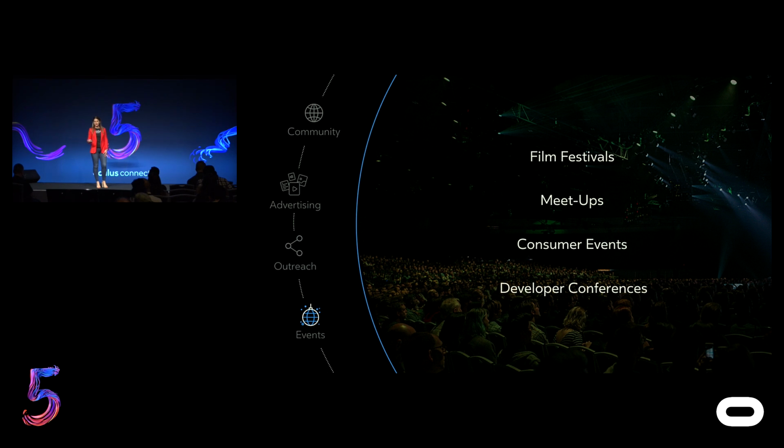So again, this might feel like a lot to manage. How do I invest and prioritize across all these event types? I think it's important to identify what your goals are and who your target audience is, and then from there, prioritize your efforts.